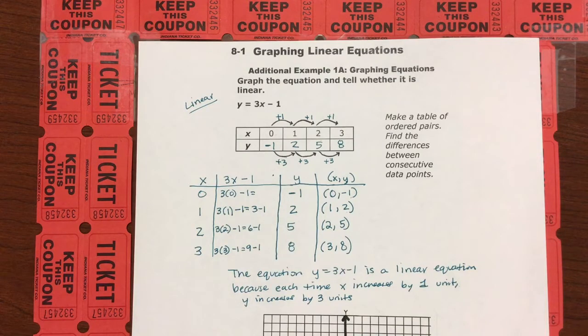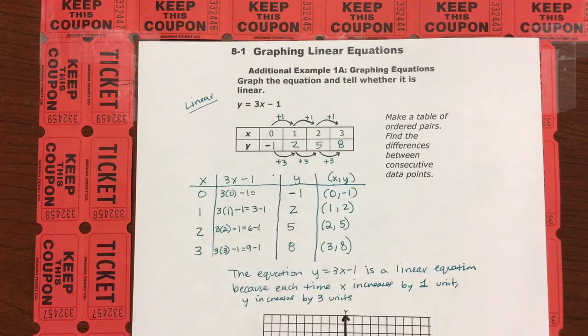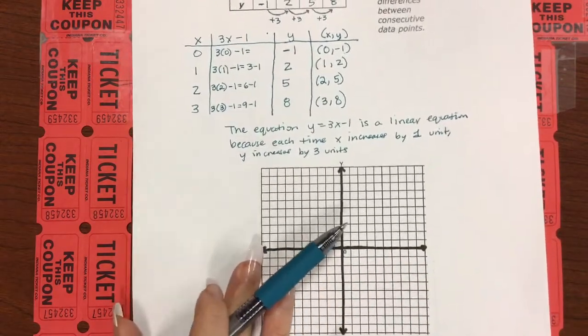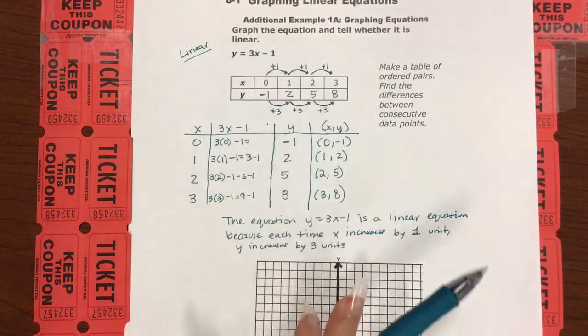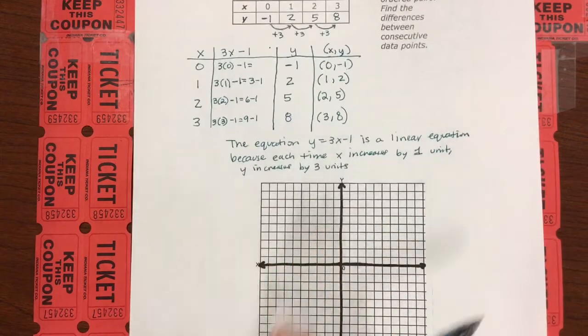All right, let's go ahead and actually graph these points here, the solutions. What we can do is come up with a visual thing, because that's what we have to do. It says we have to graph the equation and tell whether it's linear. So we have to graph these ordered solutions on a coordinate plane.